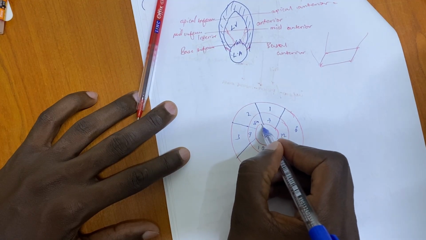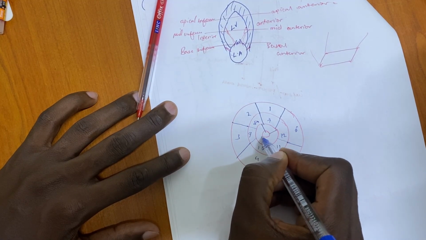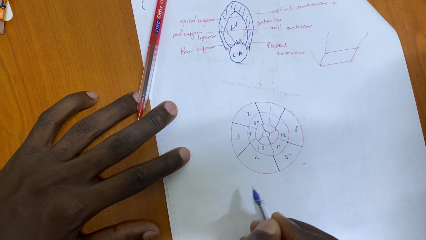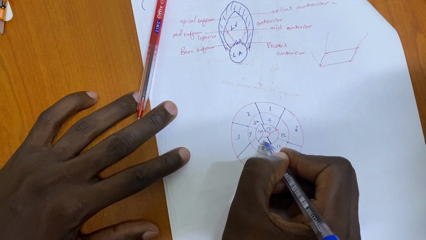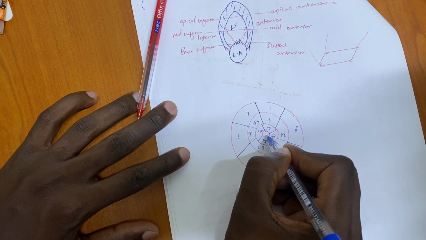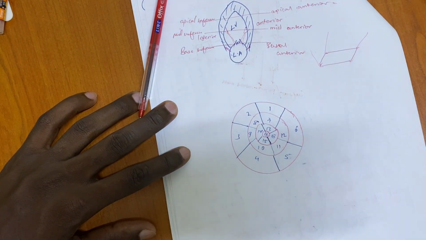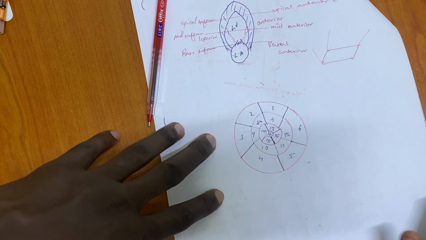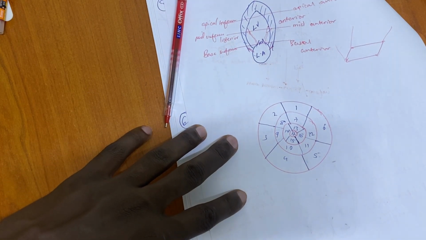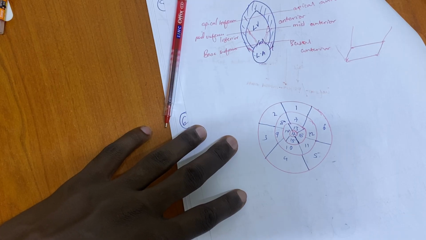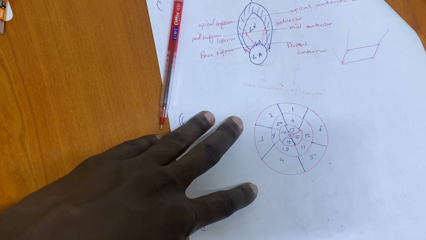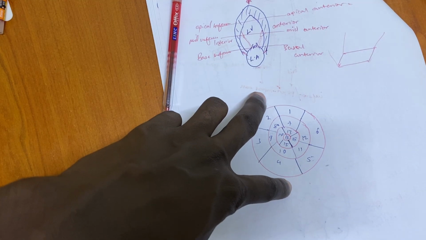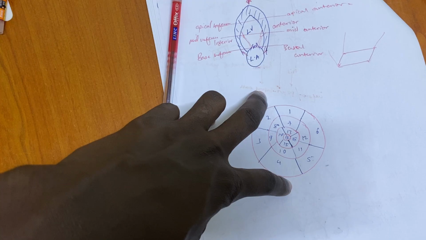As the anterior, 13, 14, 15, 16, and then the apex 17. This is the bull's eye. Bull's eye, when I come to abdominal scan, that is appendicitis. This is the bull's eye. With advanced echo, we shall see how it is used to really assess.